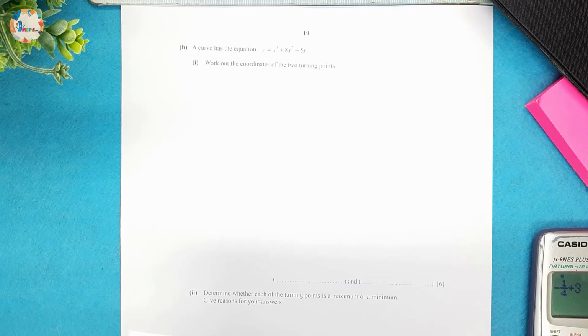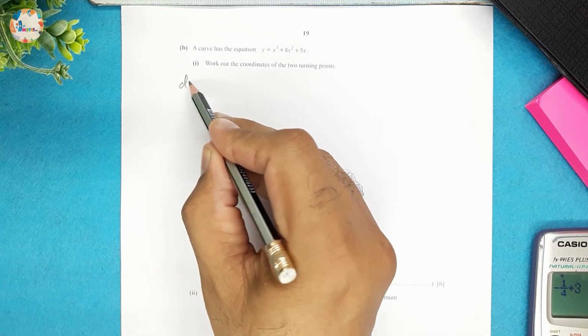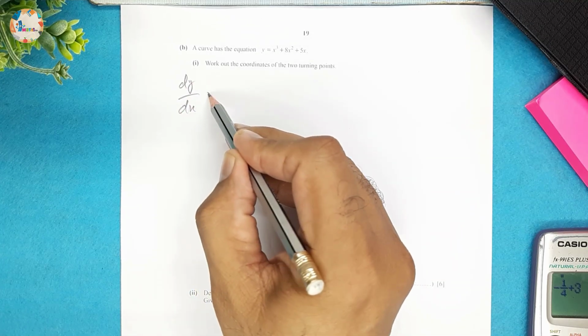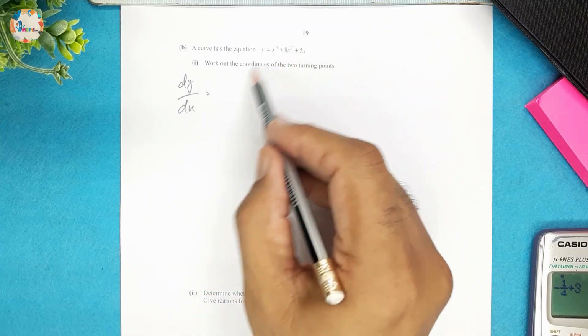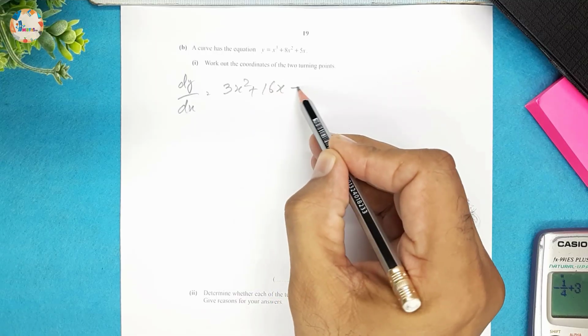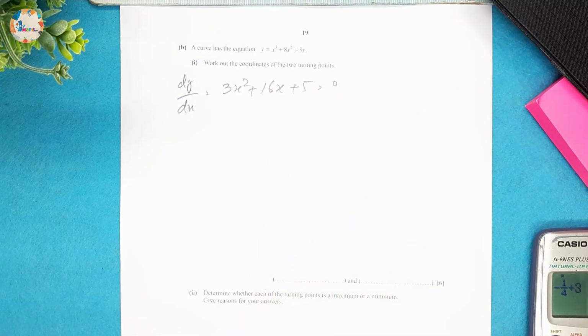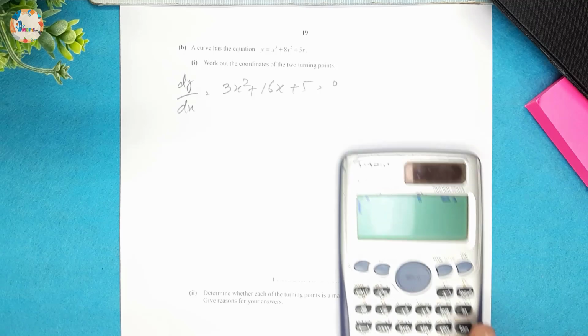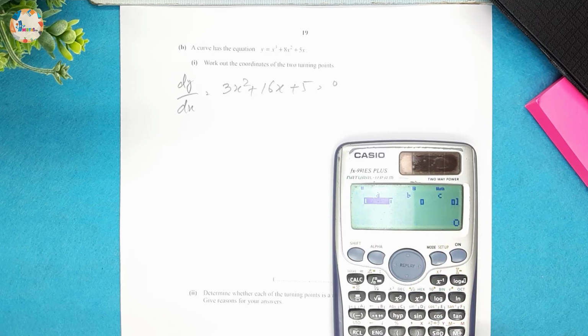This is done. Now this curve has the equation y is equal to x cube plus 8x square plus 5x. Work out the coordinates of the two turning points. So turning points, we know we are putting the derivative, so dy by dx, equal to 0. So first we'll take the derivative, that is 3x squared plus 16x plus 5, and we'll put it equal to 0.